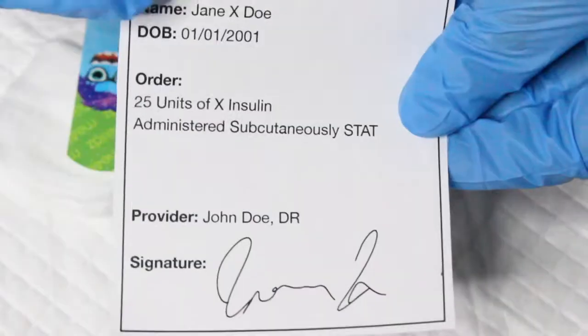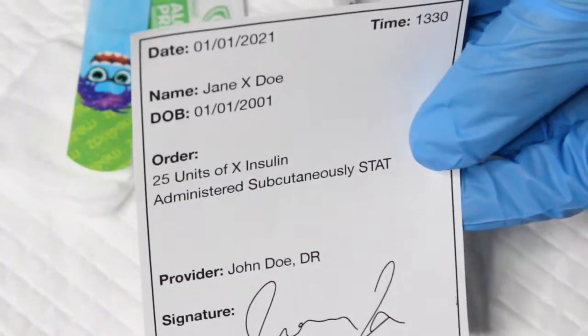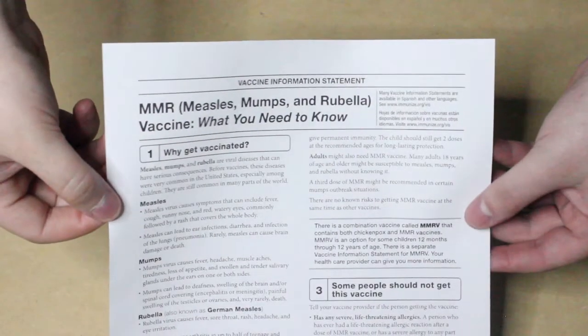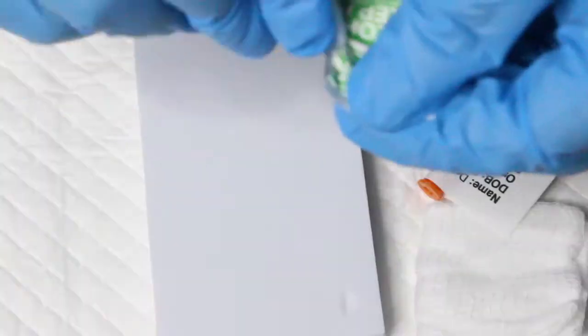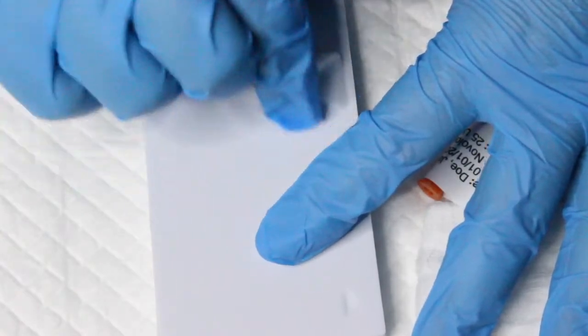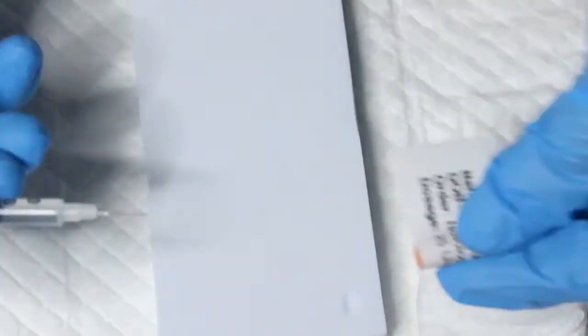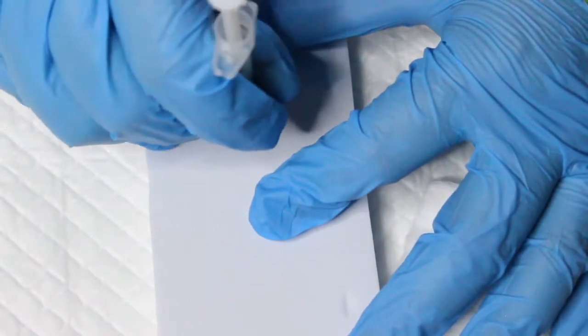Once you are in the same room as the patient, verify you have the correct patient and medication. This is also when you would hand the patient a VIS sheet from the CDC if it is an immunization. Next, you can begin prepping the skin to administer the injection by locating the proper injection site, cleaning the area with an alcohol swab, and then allowing it to dry. Now you can squeeze up on the skin around the injection site, insert the needle, administer the injection, and allow the needle to remain in the injection site for 5 to 10 seconds.